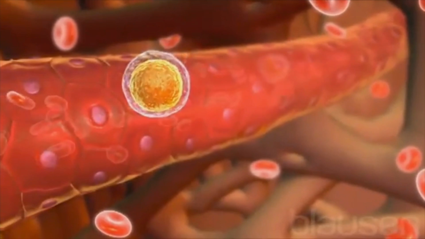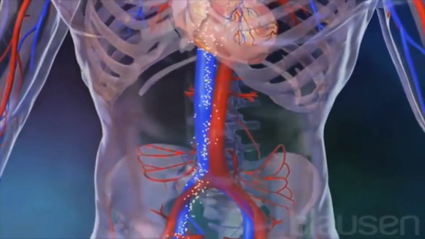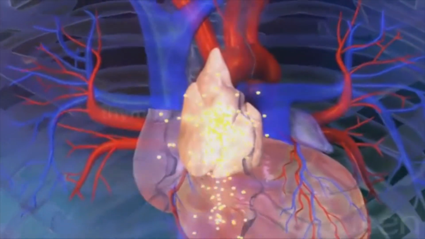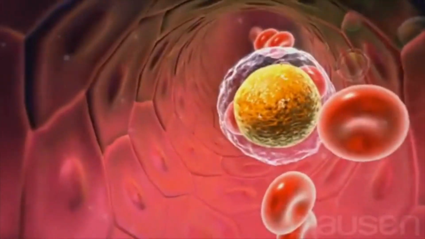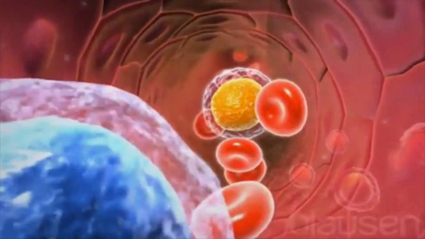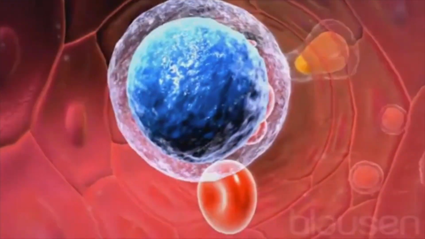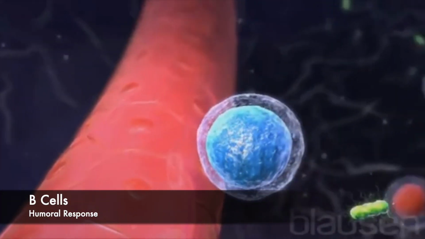Immature T cells are produced in the bone marrow, but they subsequently migrate to the thymus, where they mature and develop the ability to recognize specific antigens. T cells are responsible for cell-mediated immunity. B cells, which mature in the bone marrow, are responsible for antibody-mediated immunity.